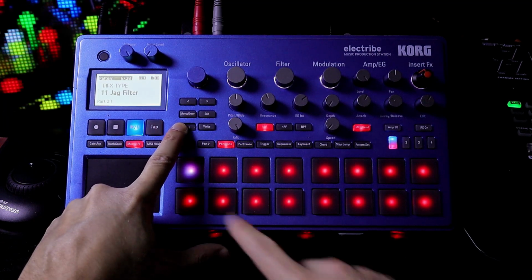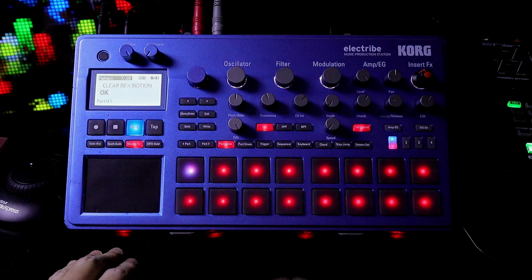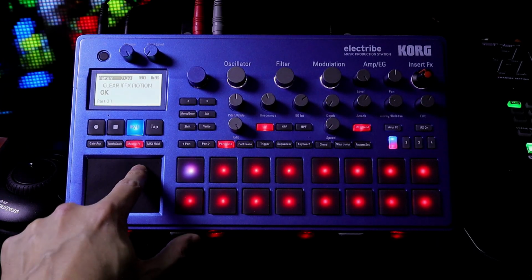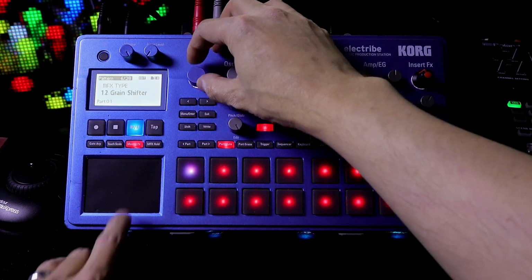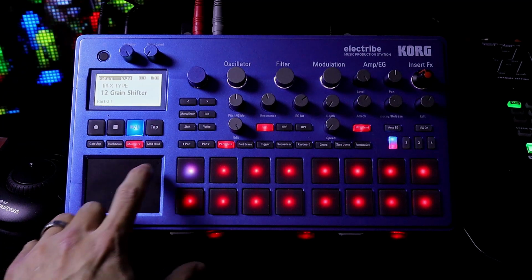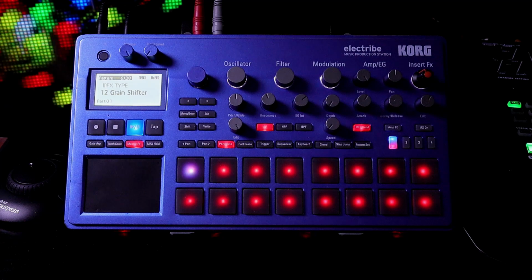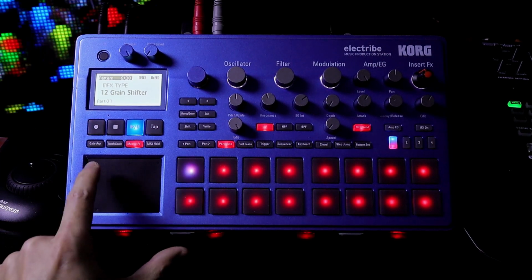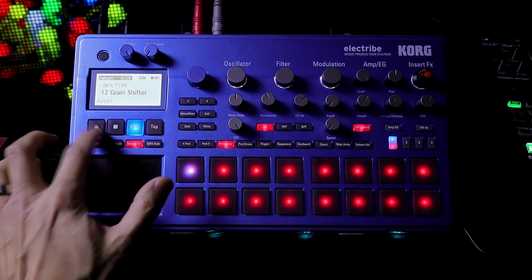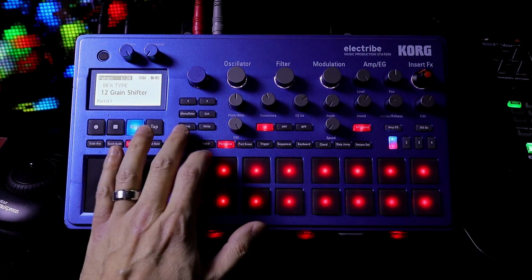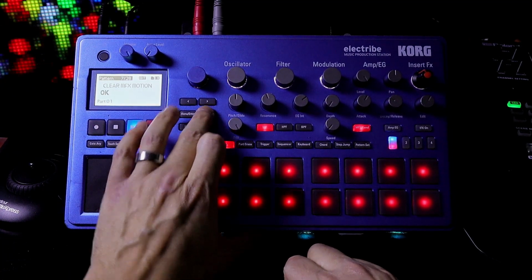Now let's clear that motion. So hold down Shift, count in 3 from the upper left. You'll see clear MFX motion. Press enter. Now it's all cleared. Let's go back into Master Effects. Grain shifter. Let's do that. Record. Again, Shift, third pad up, press enter, exit.